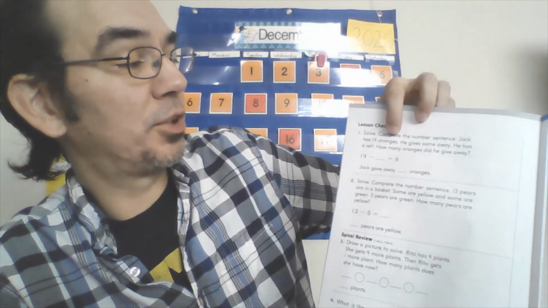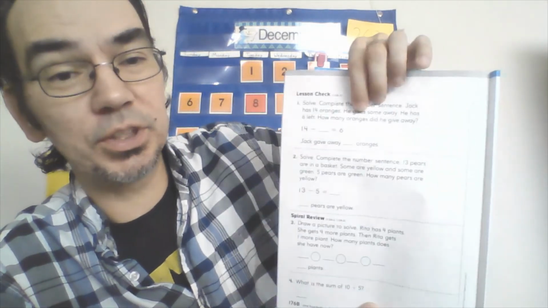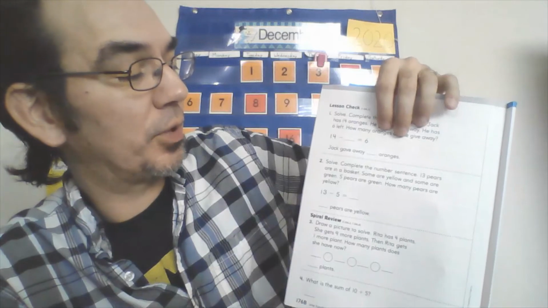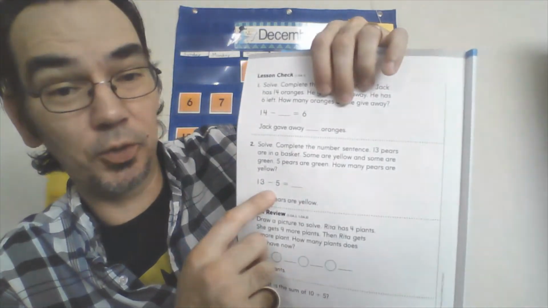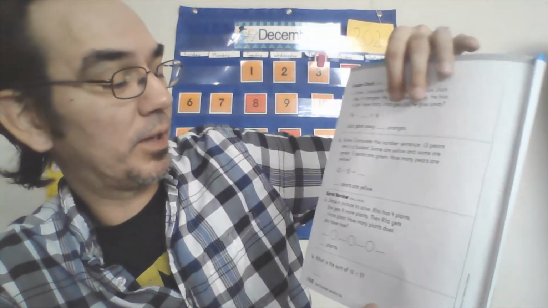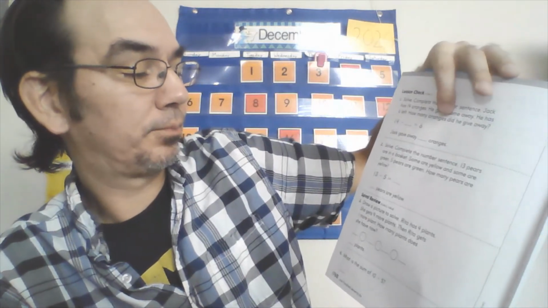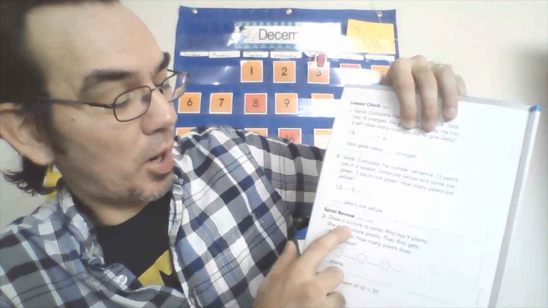Jack has 14 oranges. He gives some away. He has 6 left. How many oranges did he give away? 13 pears are in a basket. Some are yellow and some are green. 5 pears are green. How many pears are yellow? All right. And draw a picture to solve if you want. You can figure this out any way you'd like.